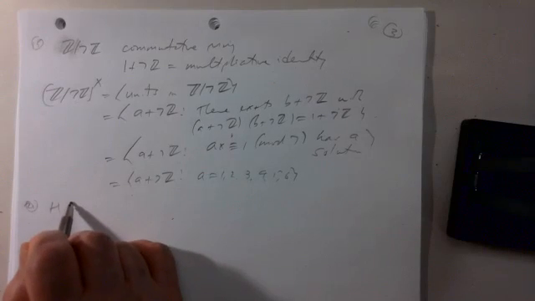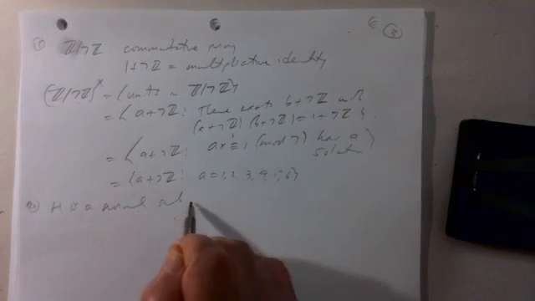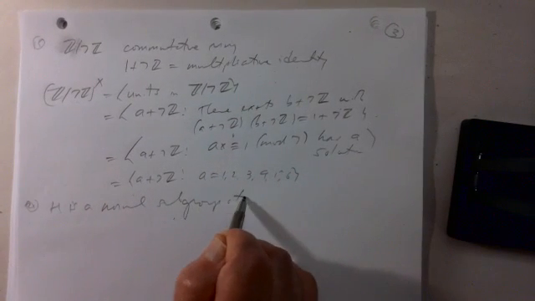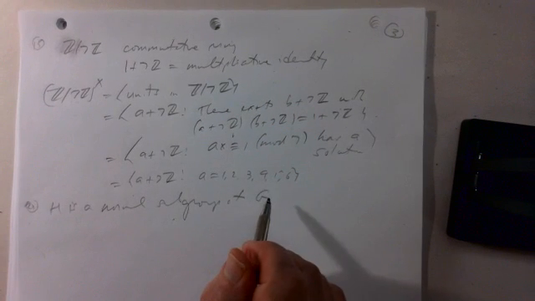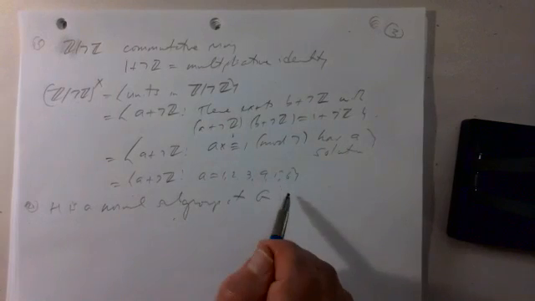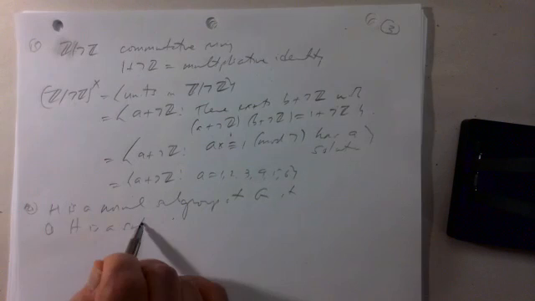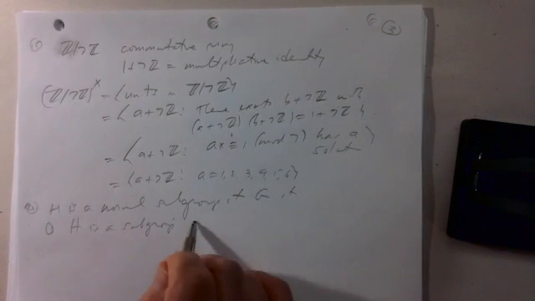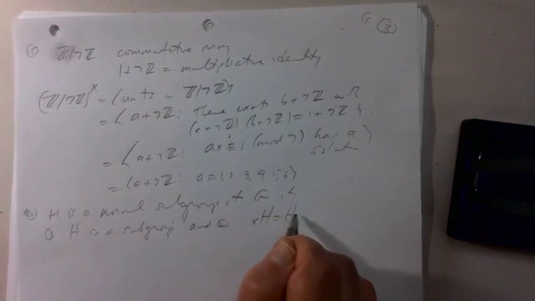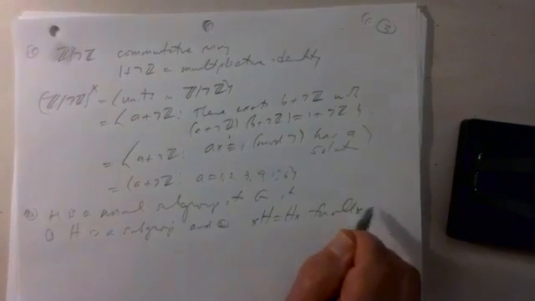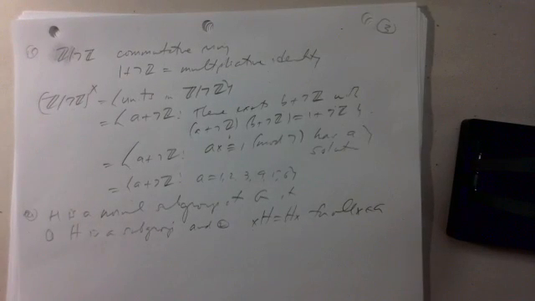So H is a normal subgroup of a group G if, first of all, H is a subgroup, and second, xH equals Hx for all x in the group. Every left coset equals the corresponding right coset.